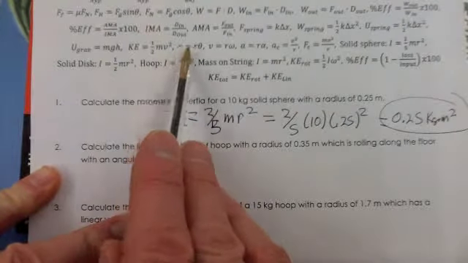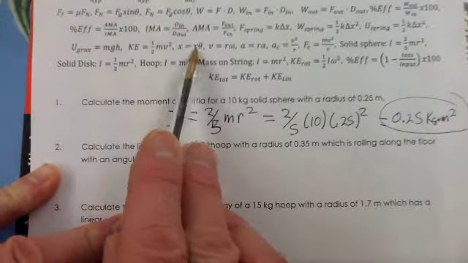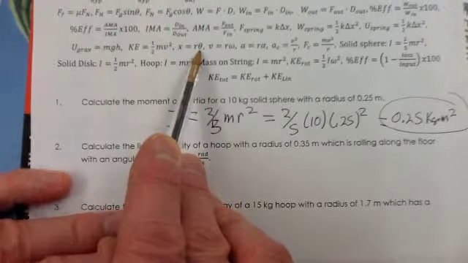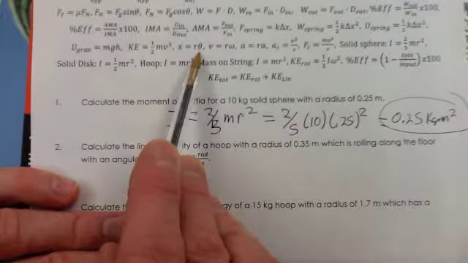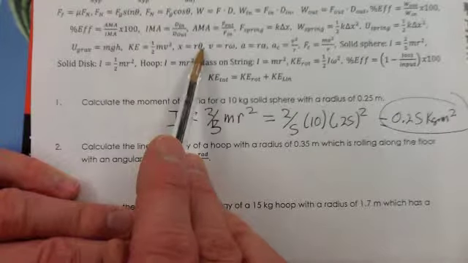So the distance, if I'm talking about how far around I'm going, that's my angle, and our angles will always be in radians. This is the one time in this physics class you have to use radians, and I won't play any games with you. I won't give you degrees and make you change them to radians.